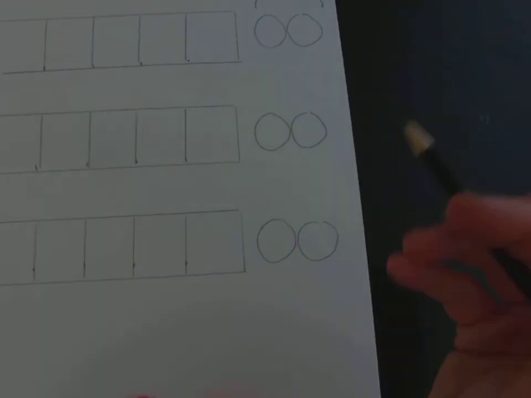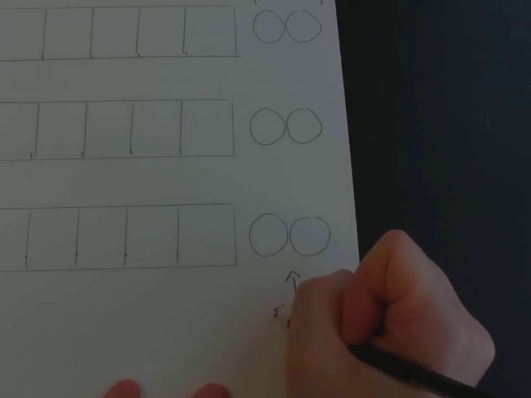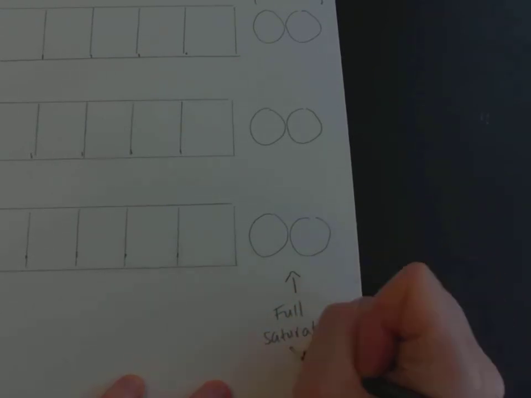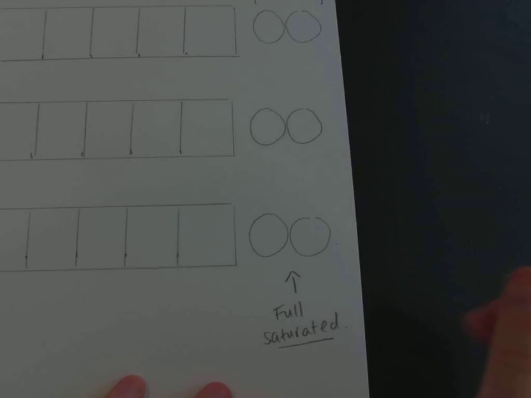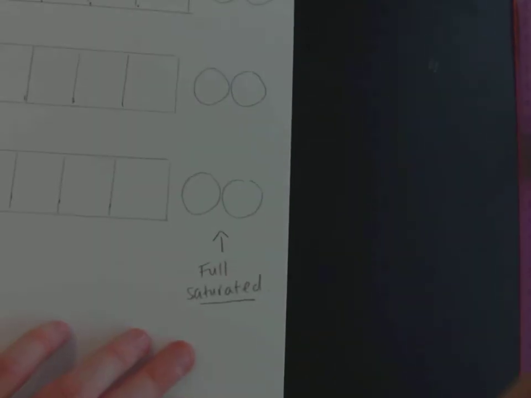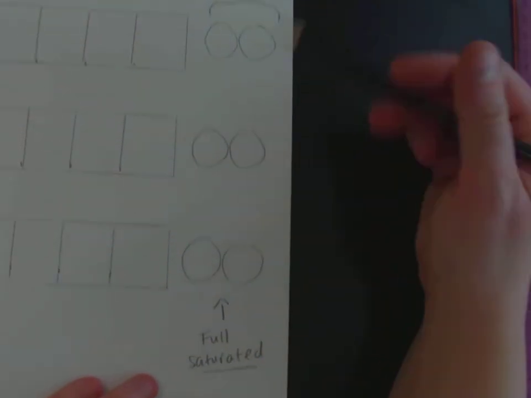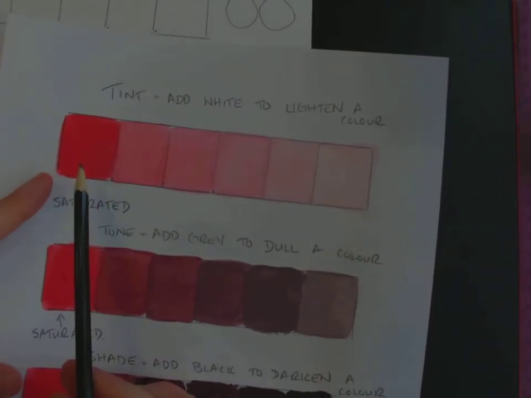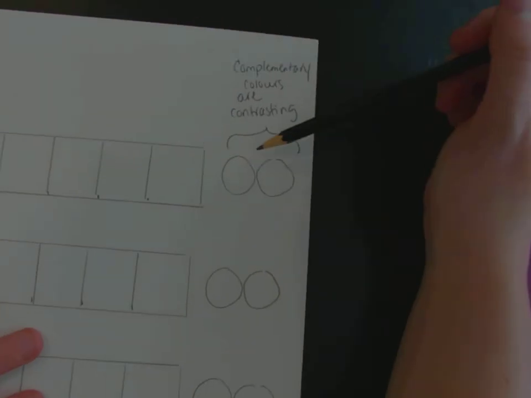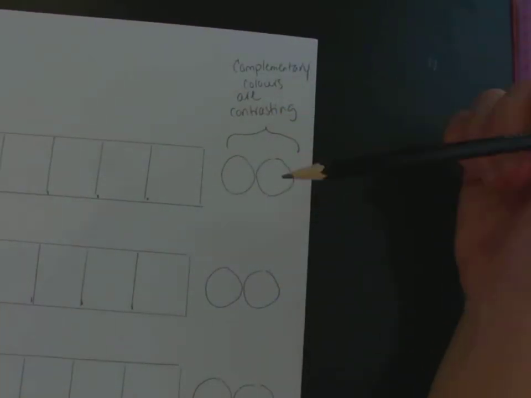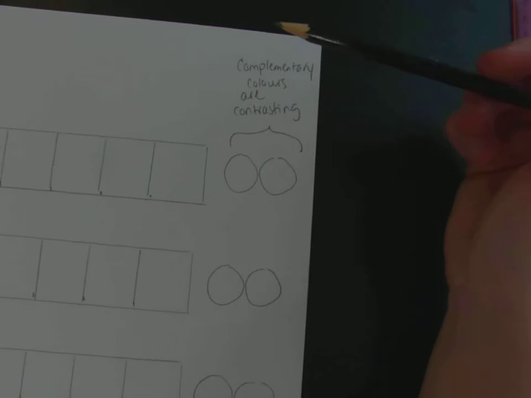Okay, and at the bottom, we'll point to these and we'll say fully saturated. So all of these and the ones that we're filling the circles with, they're going to be fully saturated, meaning that it's the color straight out of the tube, not an altered version of it. Okay, and at the top, we're going to say that these pairs here show contrast, meaning intense difference. They make each other pop.